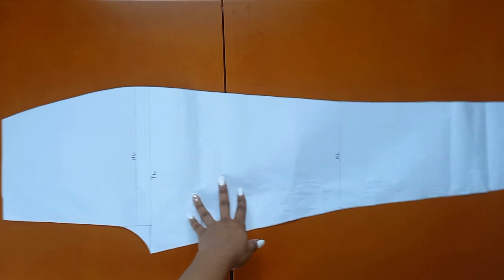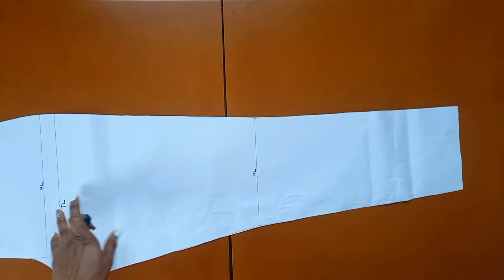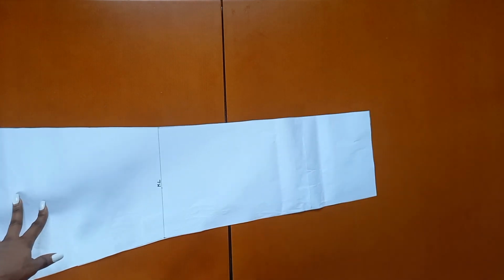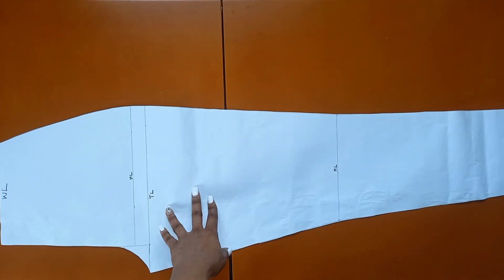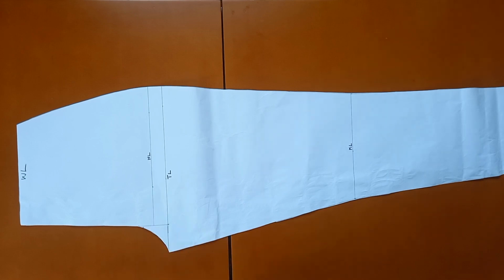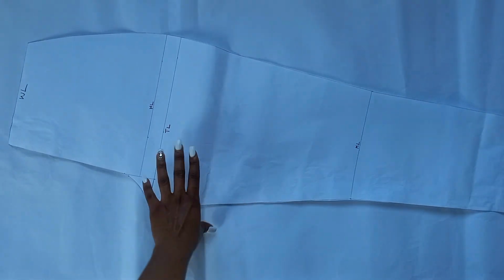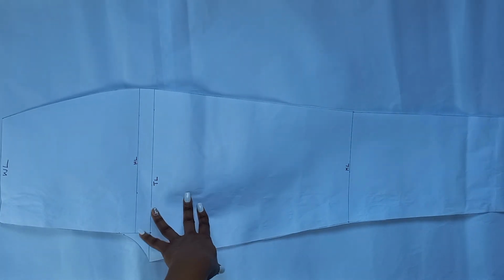So here I have the front part of my trouser pattern. Okay, and now I'm going to bring another pattern paper and then I'll place this on top and then we would start to work on our back pattern. Okay, so now I have my new pattern paper underneath the front part of my trouser block.